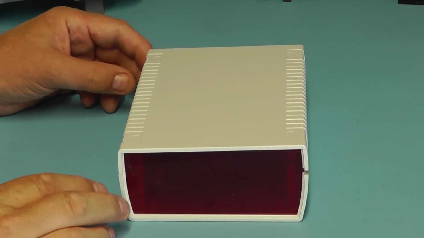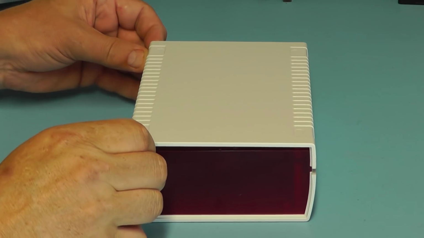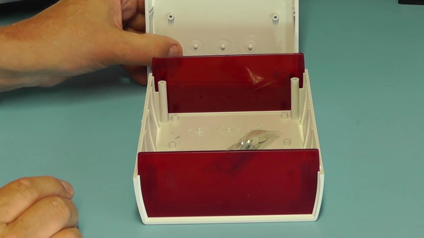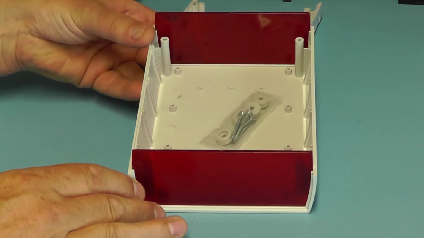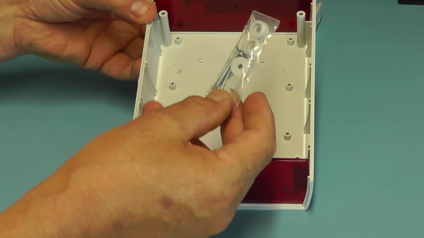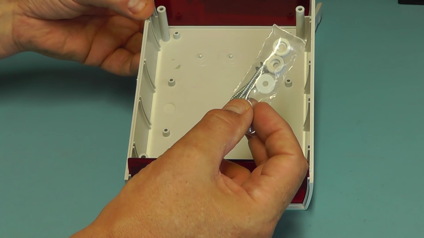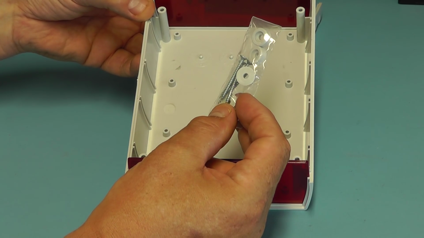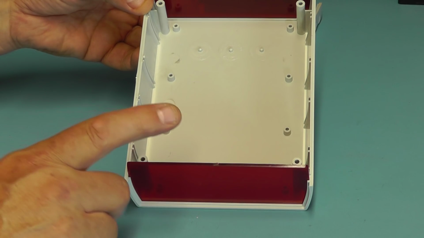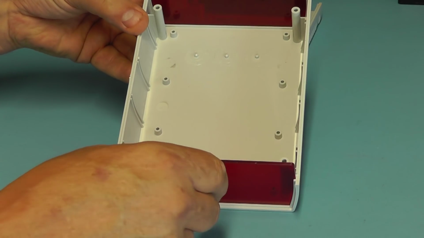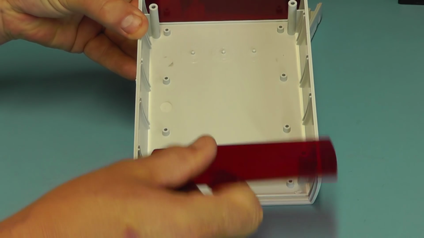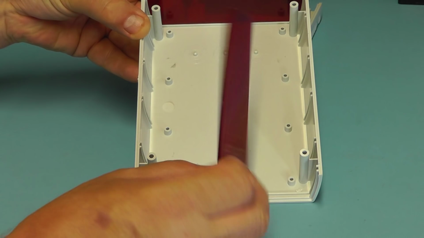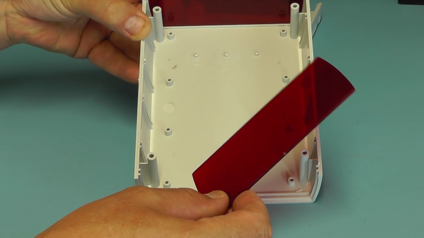Here we have a closer look at the project box. The lid just simply comes off, and it also comes with some little rubber feet and the fix-in screws for screwing the top to the bottom of the case. Both the front and the rear panels are removable, which is quite nice, so that will make it easy for us to mark and drill these panels to fit our controls and switches on.